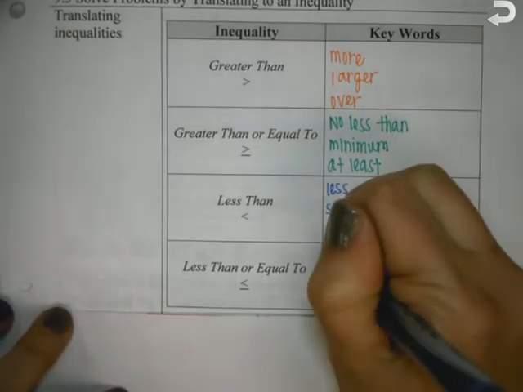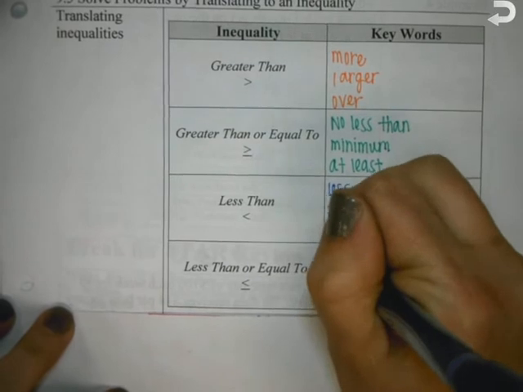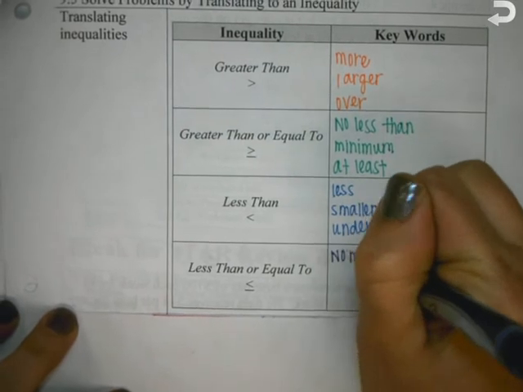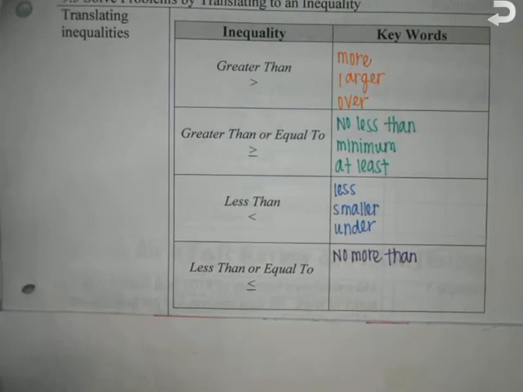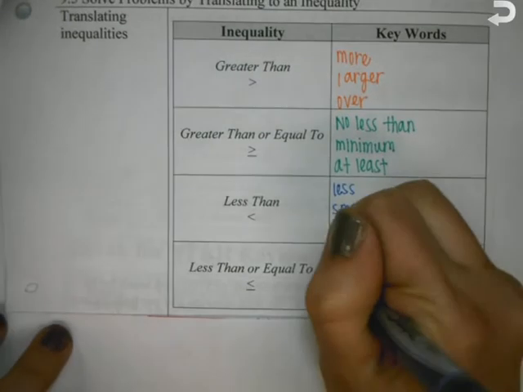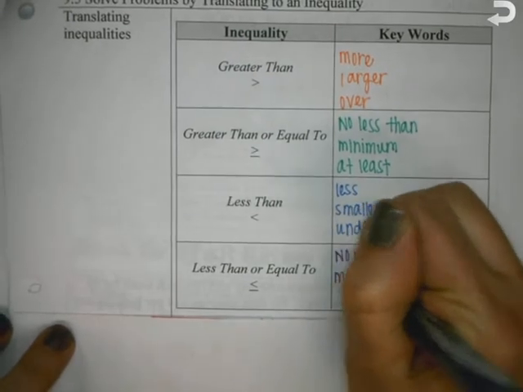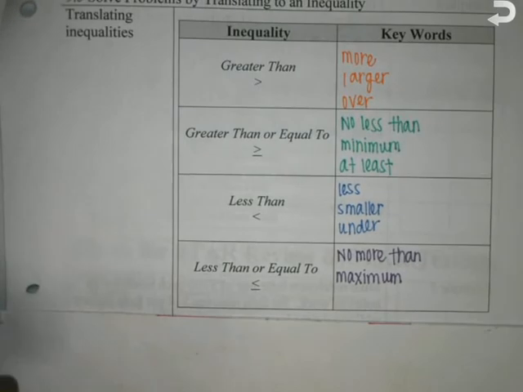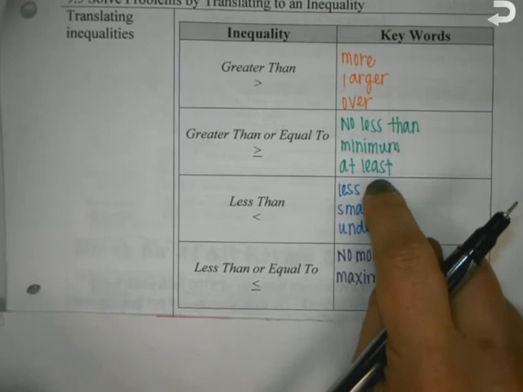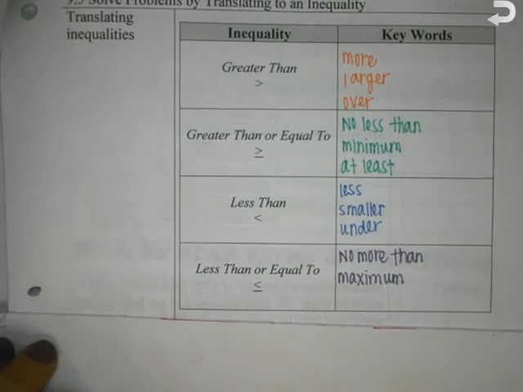Maximum. No more than. I want to pay no more than $50 for that sweater. I'd be willing to pay $50, but I'm not willing to pay $51. Maximum. Or what else? What could be another one? If greater than or equal to was at least, what would less than or equal to be? At most.